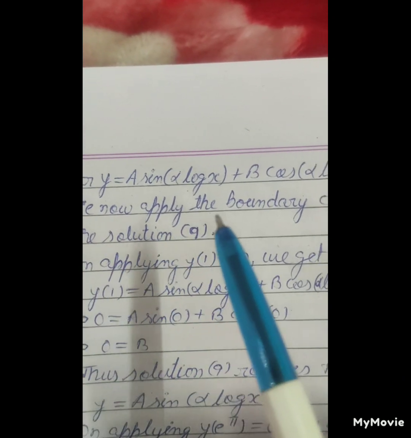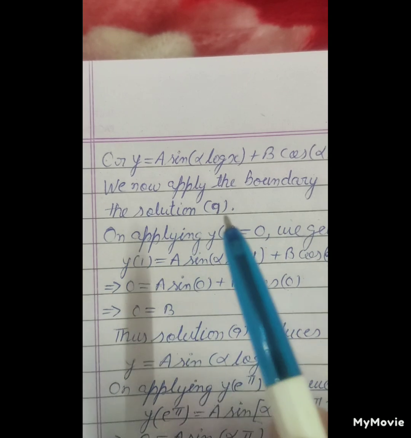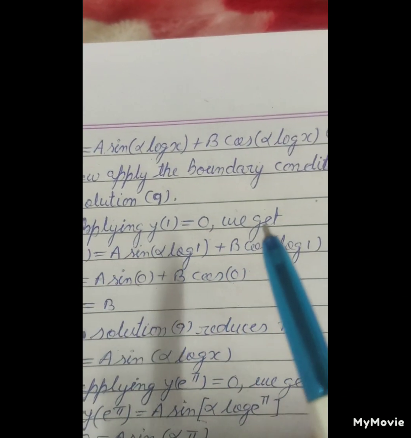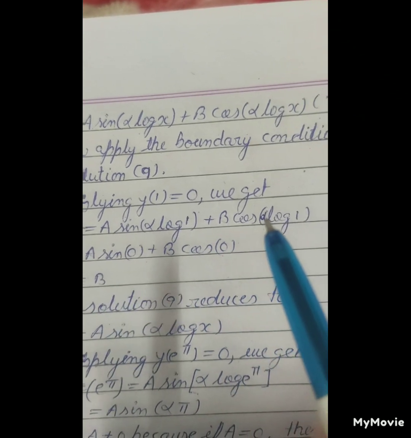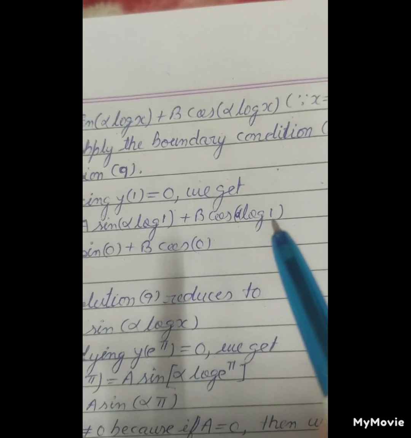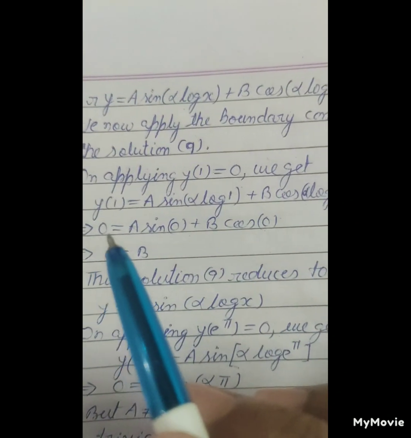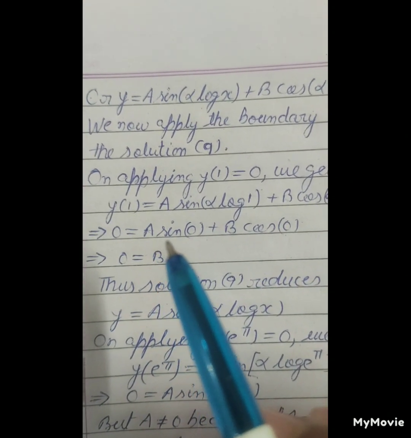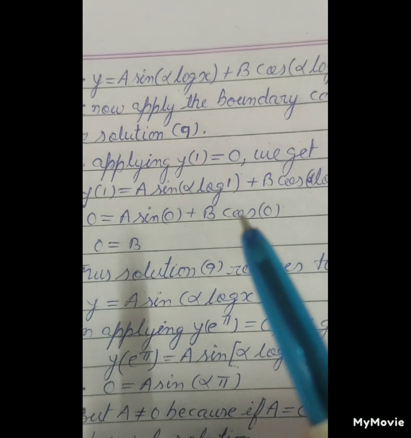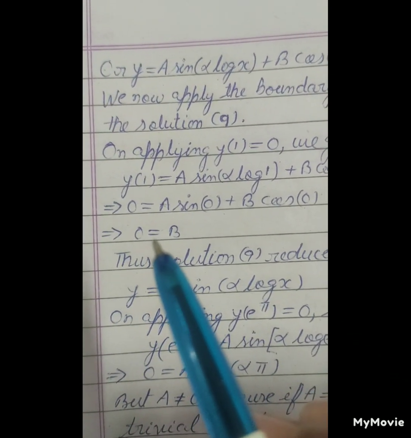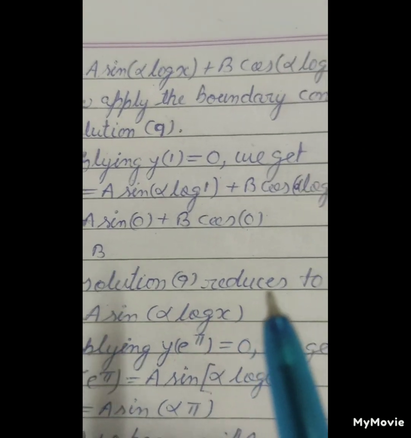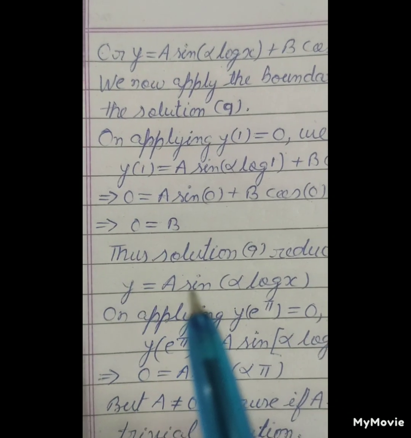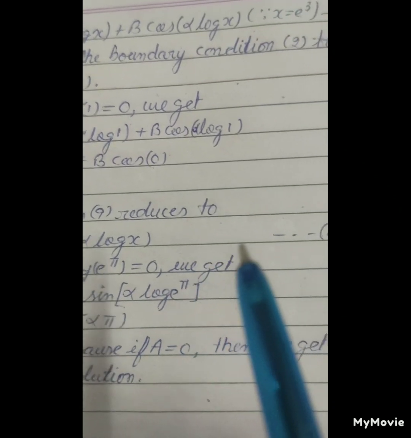Equation 9. We now apply the boundary conditions to the solution 9. On applying y(1) equals 0, we get y(1) equals A sine alpha log 1 plus B cos alpha log 1, which implies 0 equals A sine 0 plus B cos 0, which implies 0 equals B. Thus the solution 9 reduces to y equals A sine alpha log x.